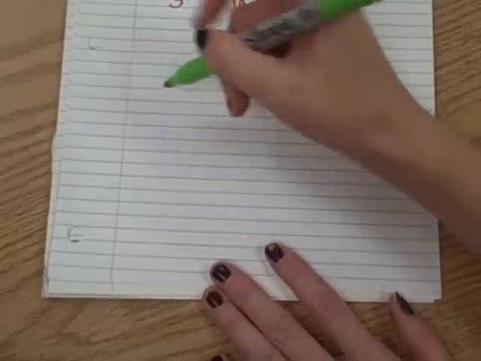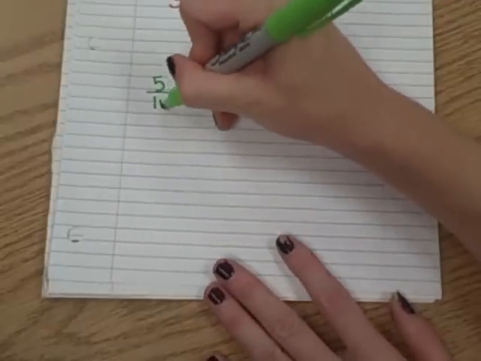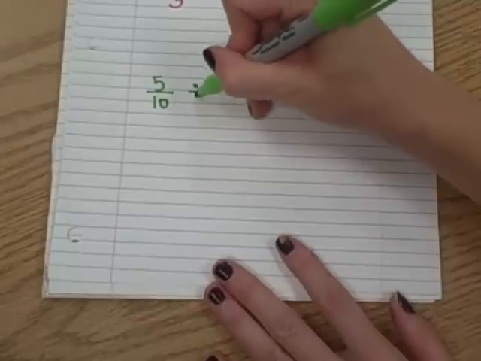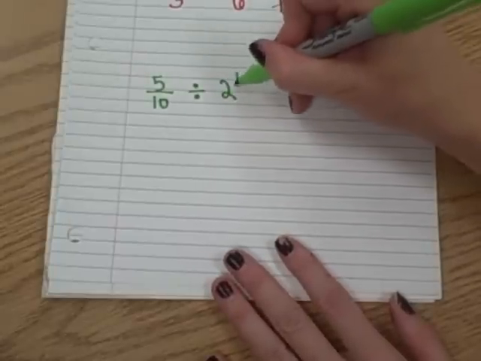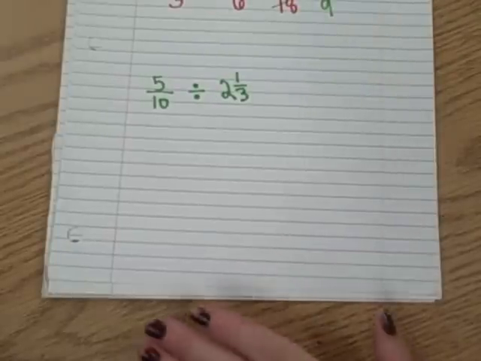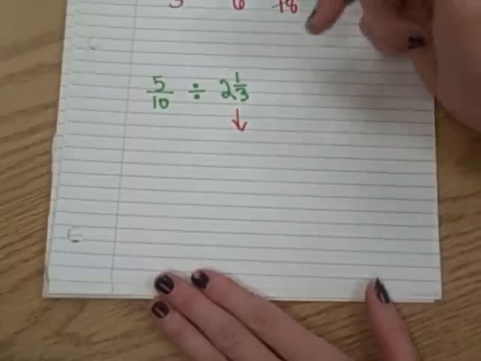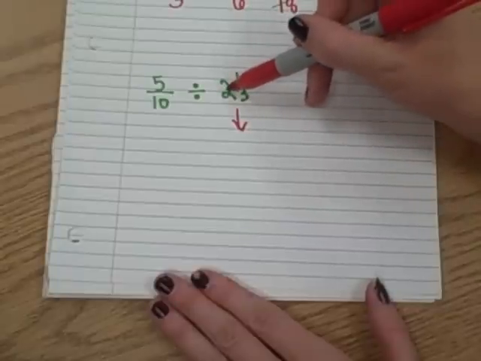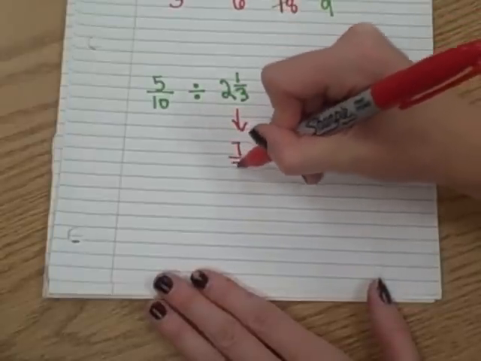The next problem we'll do for you, let's do 5/10 divided by 2 1/3. First thing is we do not want to work with mixed numbers, so we're going to change this mixed number into an improper fraction. 3 times 2 is 6, plus 1 is 7, so that becomes 7/3.